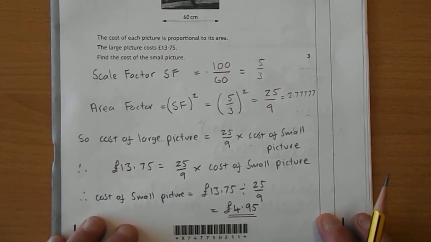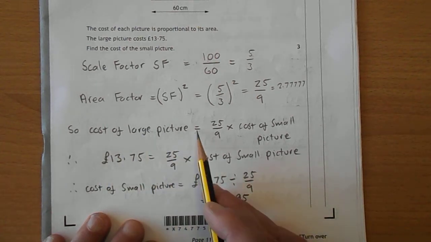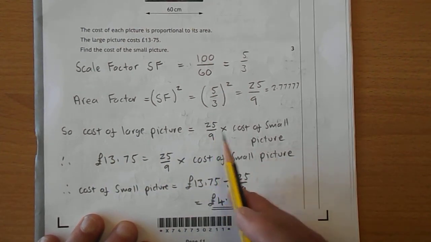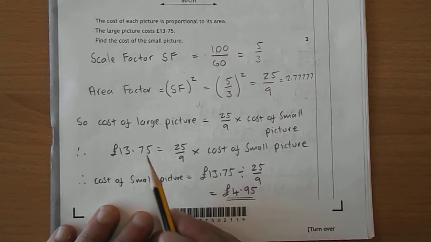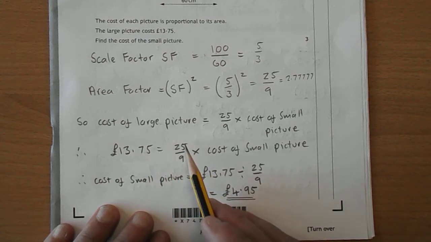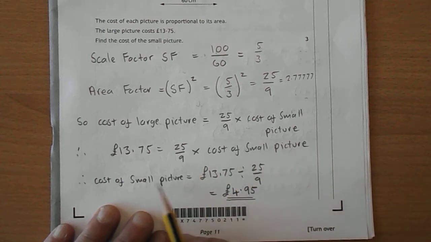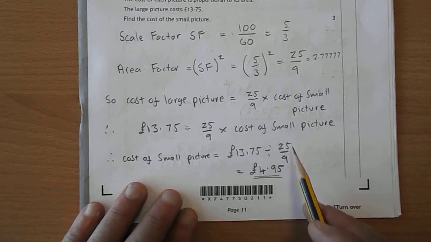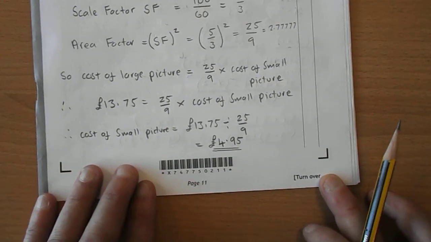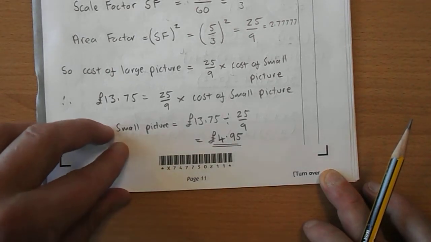Now what does that mean? Because they're proportional to the area, the cost of the large picture is 25 over 9, not the best fraction in the world, times the cost of the small picture. The large picture is 1375 is, just replacing things, 25 over 9 times the cost of the small picture. So the cost of the small picture is 1375 divided by 25 over 9, and your calculator would tell you that's £4.95. Okay.